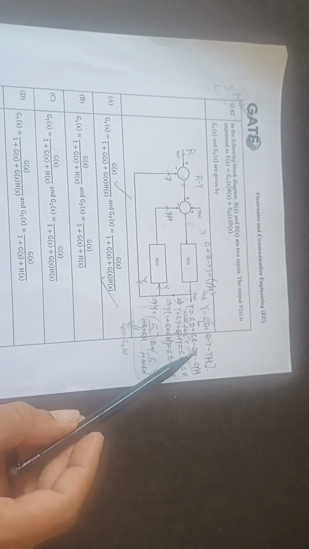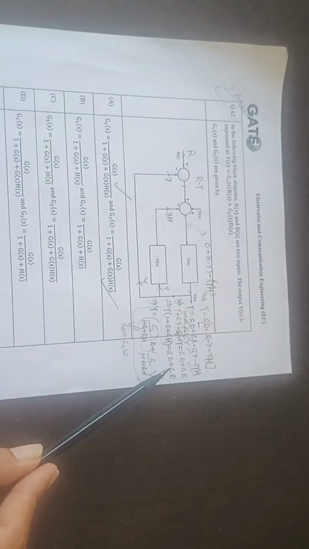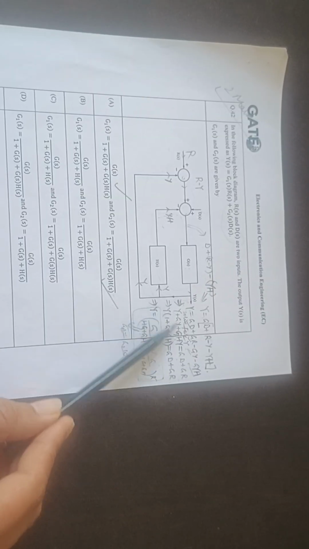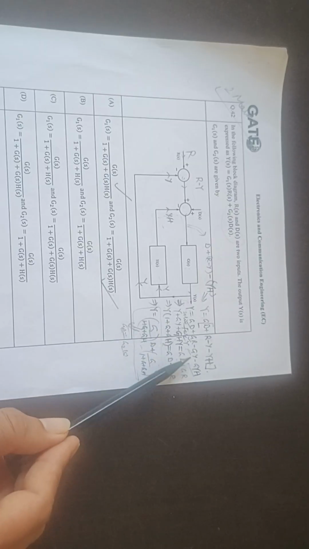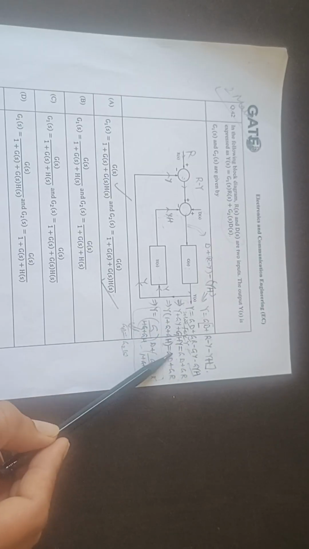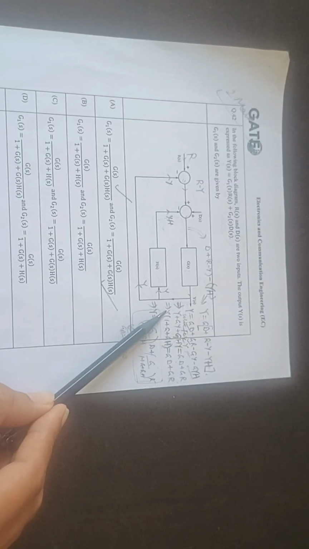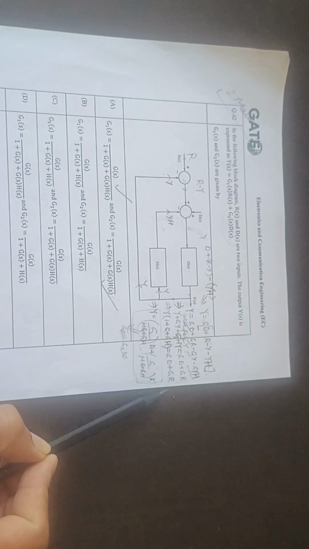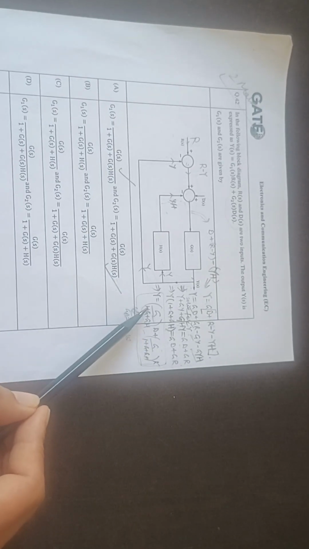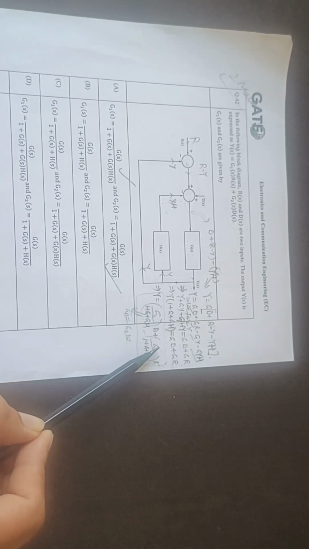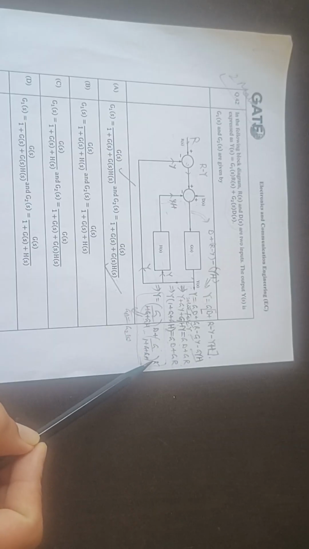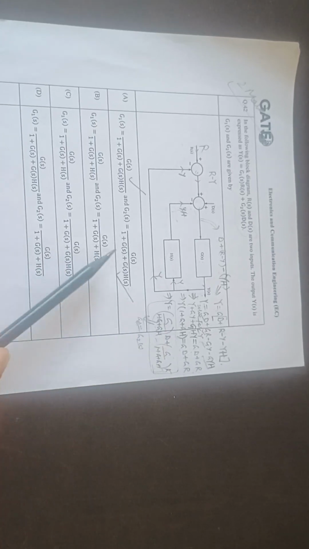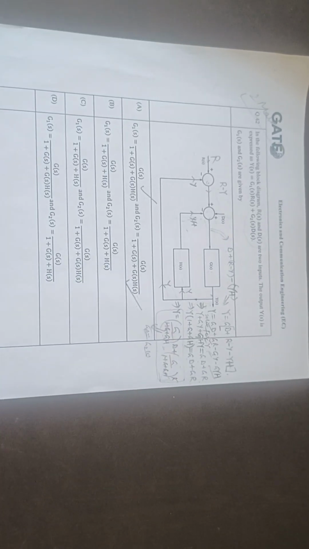Now since we need to find the output Y, we will take Y terms on one side, so Y plus GY plus GYH is equal to GD plus GR. Now I take Y common, so it will be (1 plus G plus GH) Y is equal to GD plus GR. So Y is equal to G upon (1 plus G plus GH) D plus G upon (1 plus GH) R. Basically A is the correct answer.